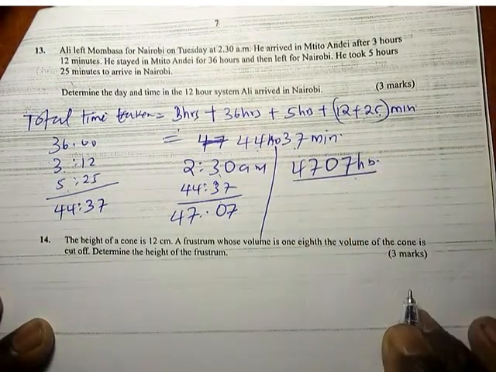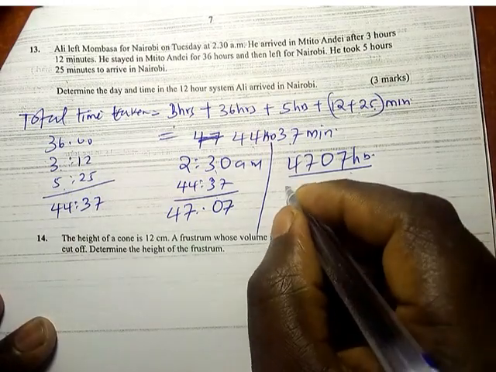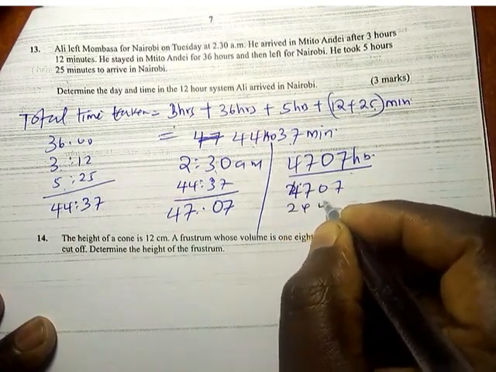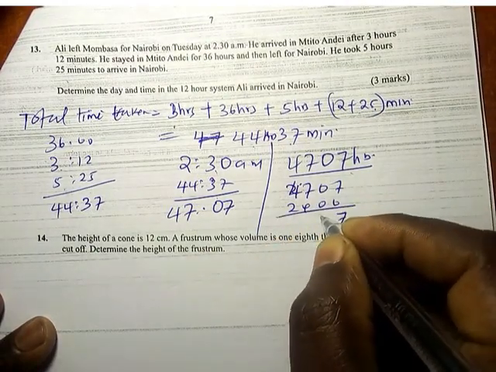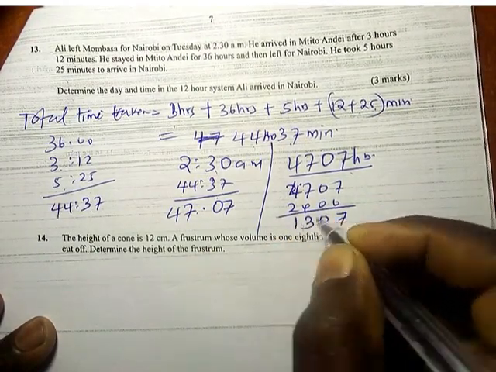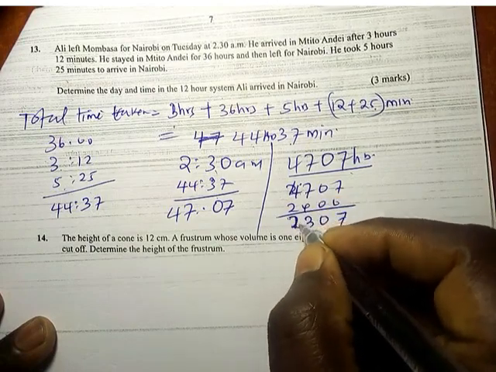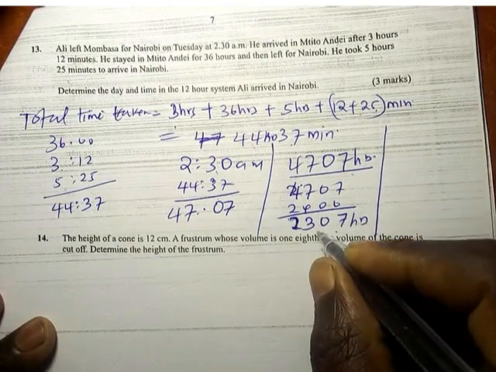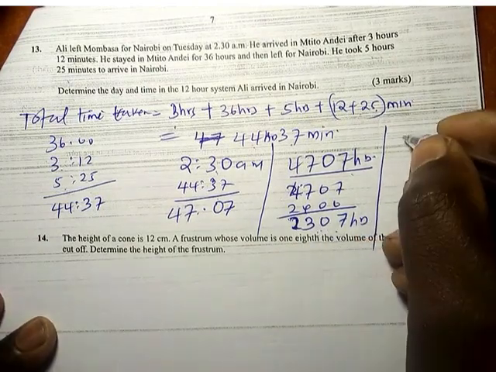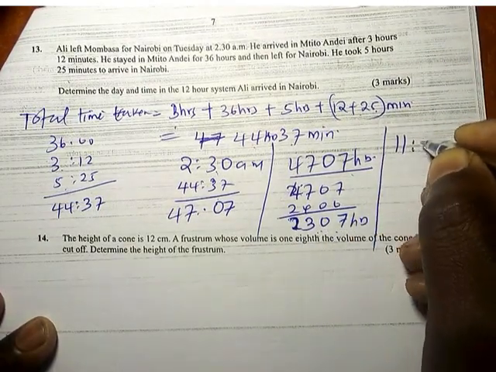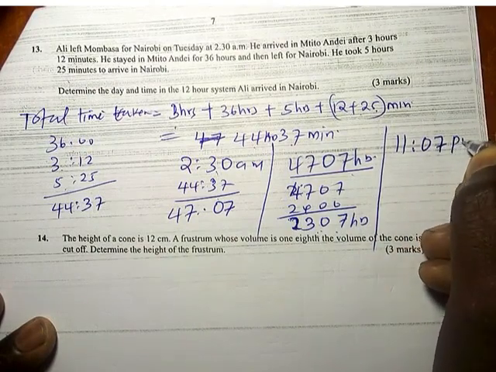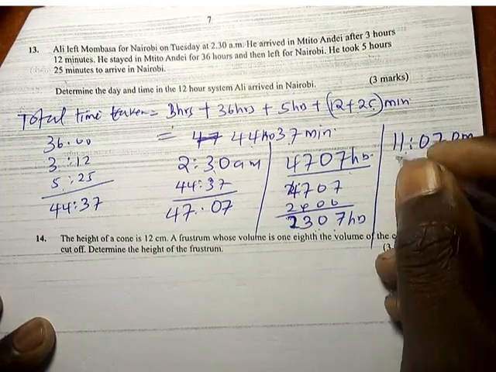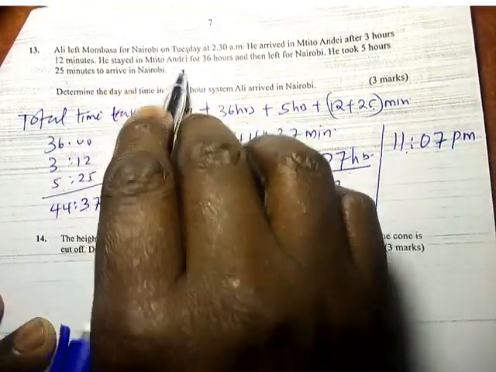We want to put this one in 24 clock system, so it is 47:07 minus 24. Hiyo inakuwa ni 23:07. 23 ni saa ngapi? In 12 clock system hiyo ni saa 11 usiku, 11:07 PM. Siku hiyo ilikuwa the following day usiku, kwa hivyo ilikuwa Tuesday, so itakuwa Wednesday.